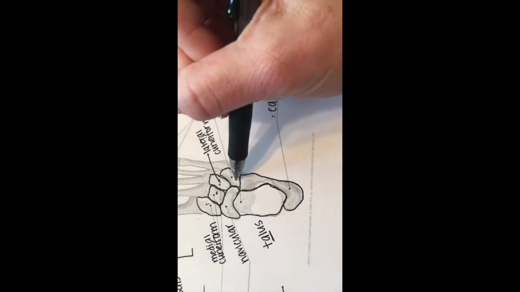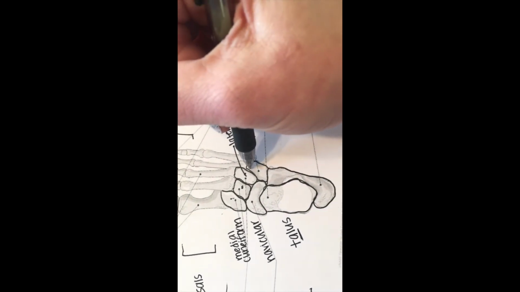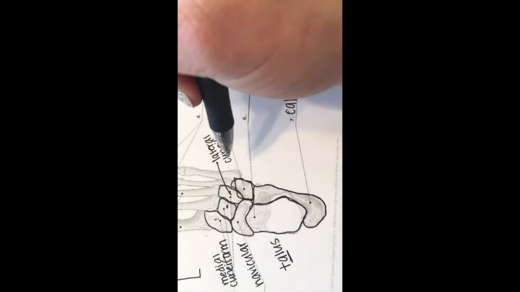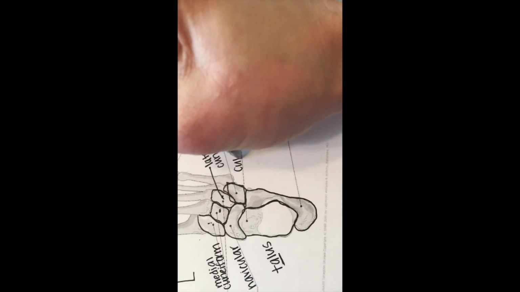And then the last one is this guy that kind of sits off to the side. Another way, some people have said it looks somewhat like a cube. Again, it's a little bit hard to see, but hey, we'll use it because that is your cuboid bone. And that's that guy right there.